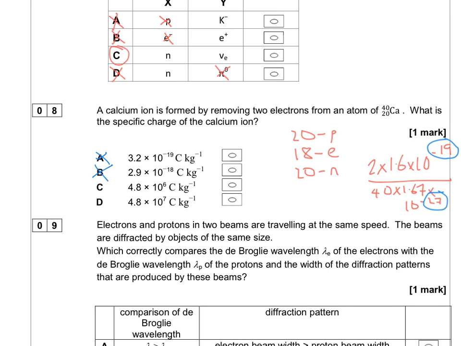However, at this point, we're going to need to do a calculation because these two are both perfectly reasonable looking answers. If you type those numbers in and do the calculation, you end up with 4.8 times 10 to the 6. So just a warning, sometimes you don't even need to do calculations, you can just look at powers of 10 and realise something is wrong.